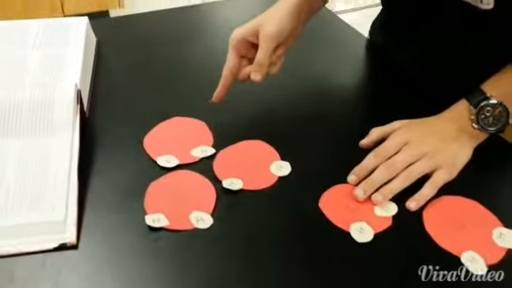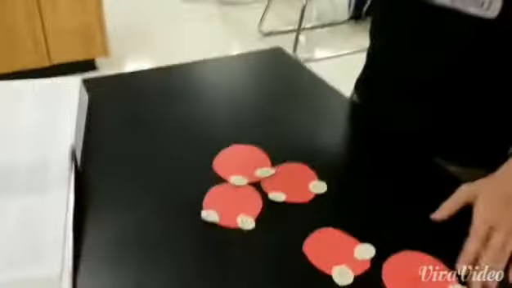Now, specific heat is defined as the amount of heat that must be absorbed or lost for 1 gram of water, in this case, to change in temperature 1 degree Celsius. Now, this has to do with, again, hydrogen bonds, because, as you can see, a lot about water is hydrogen. And so it takes more energy to break these bonds and raise the temperature of water.